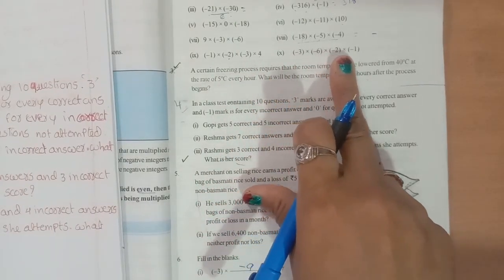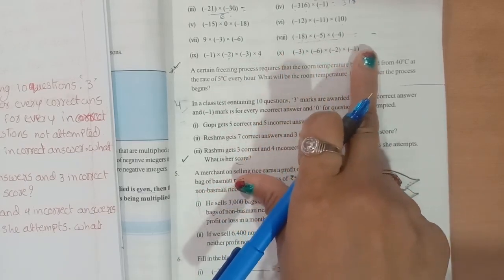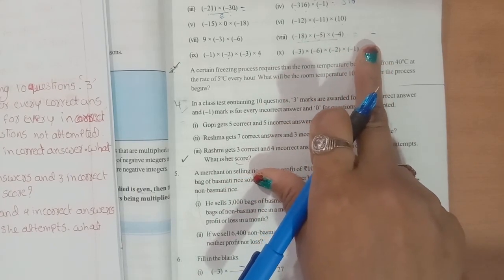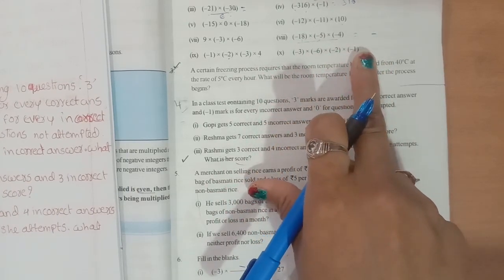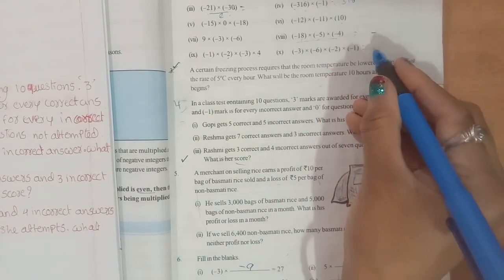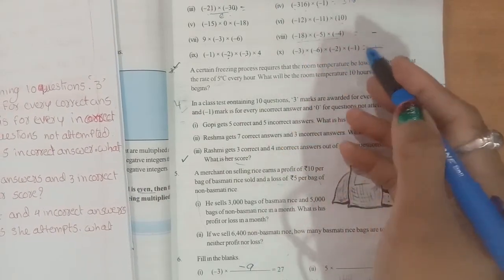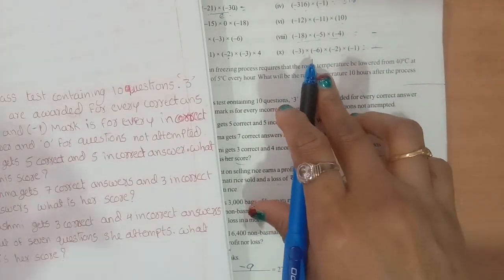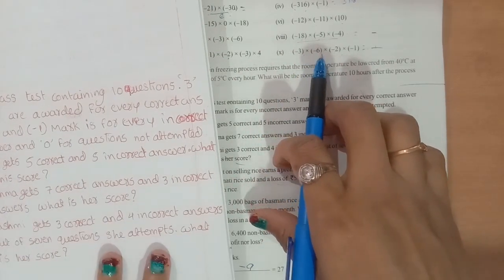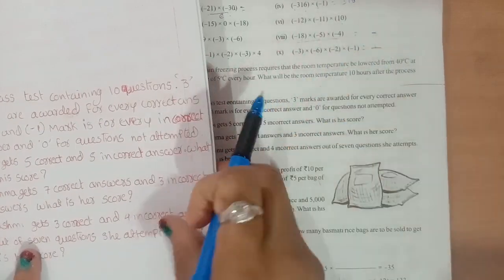Here all are negative integers only. 4 negative integers are multiplied. Then the product, 4 means even or odd? Even. So the answer is even, and positive only. So you understood: even means positive. We will get the answer as positive only. So 3 twos are 6, 18 twos are 36, into 1 is 1 only.